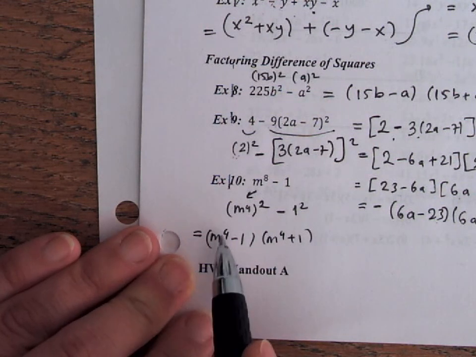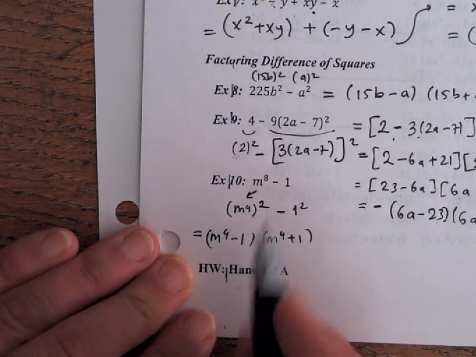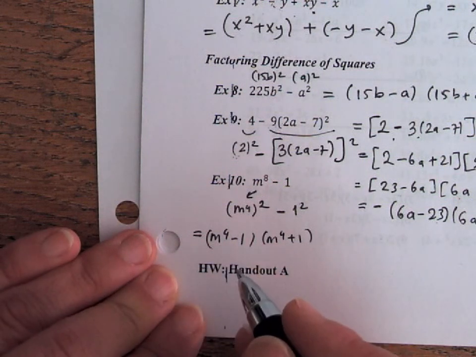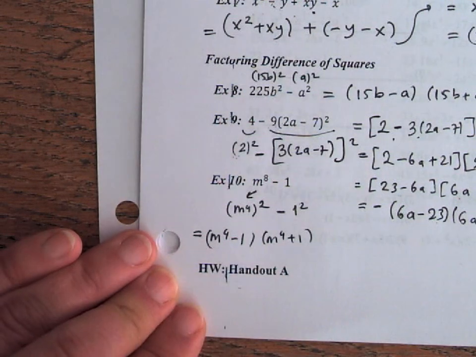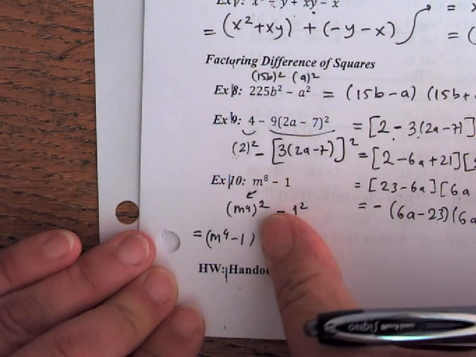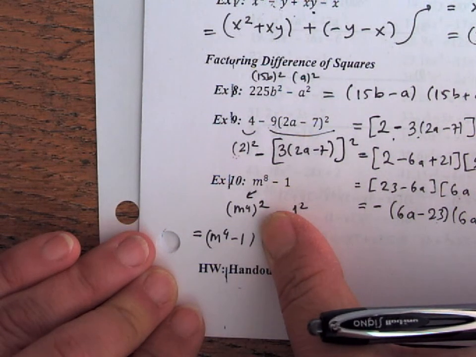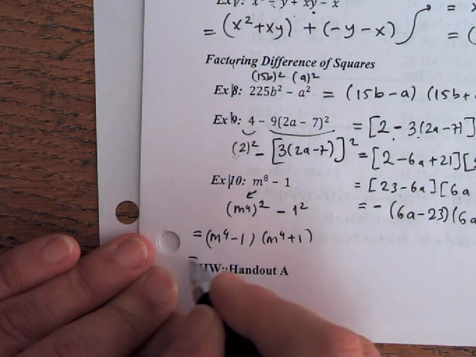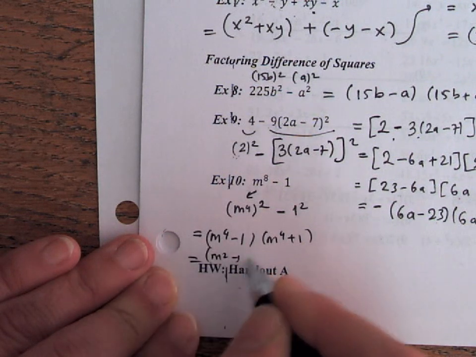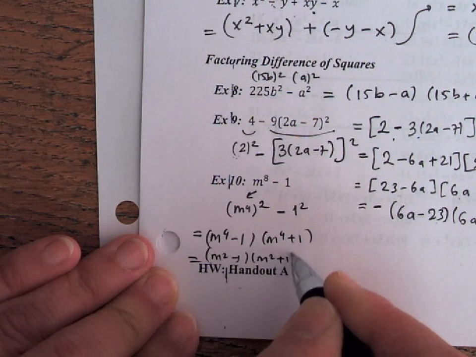But the first factor works. m to the power of 4 is the square of m square, so let's factor m to the power of 4 minus 1 again. That gives us m square minus 1, m square plus 1.